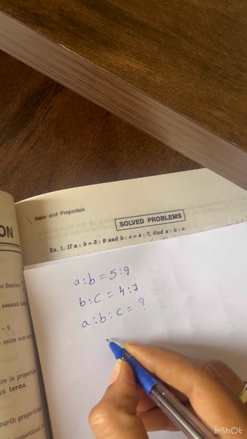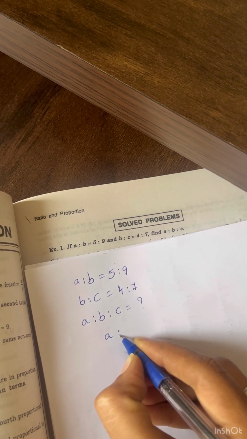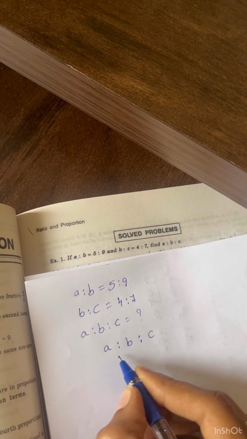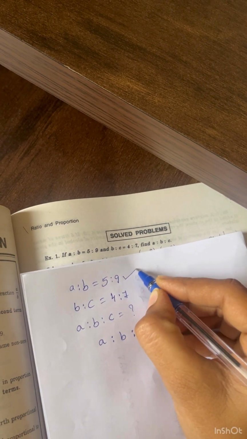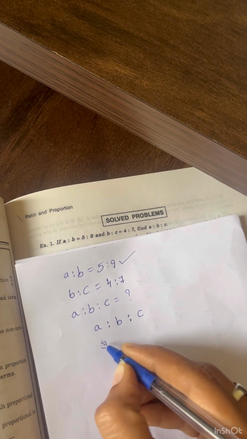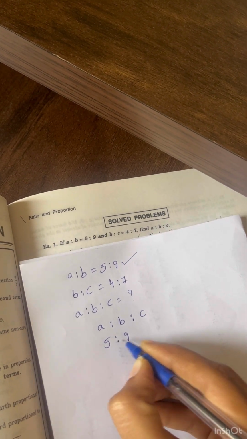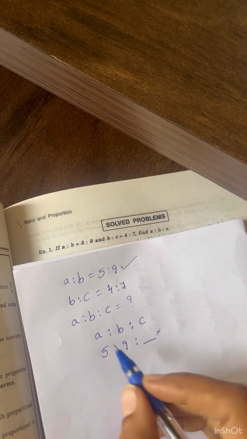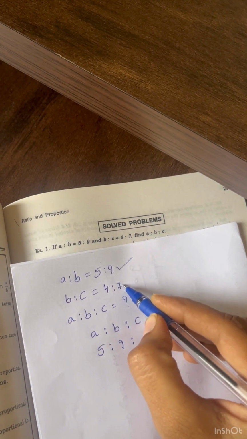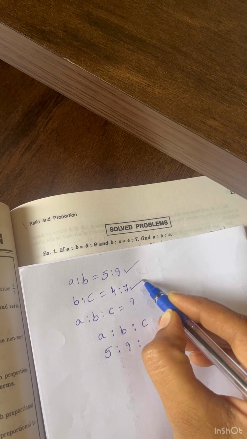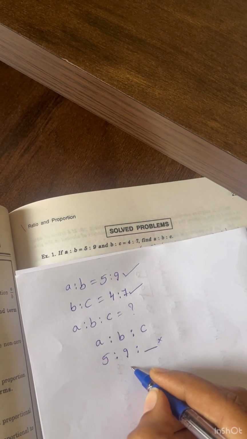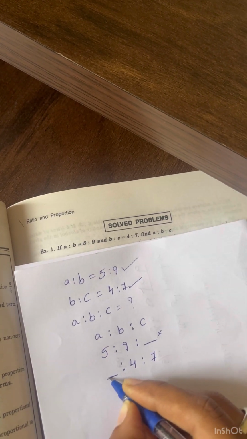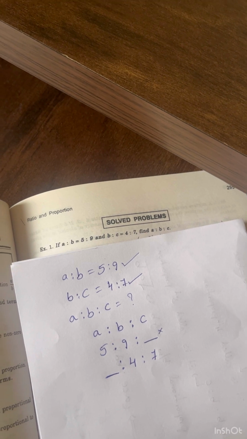So how to do this means just simple. First write down what we need to find: A is to B is to C. After that, write down the given ratios. A is to B is equal to 5 is to 9, so in place of A is to B, write down 5 is to 9 is to C. We don't know the C value. So next, write down B is to C ratio is equal to 4 is to 7. In place of B, write down 4, in place of C, write down 7. Here we don't know the value of A.